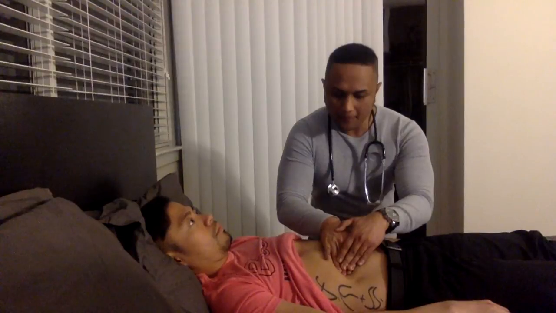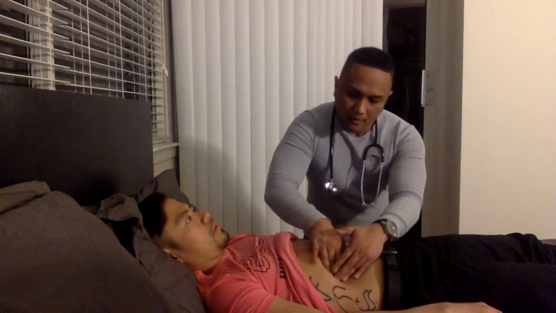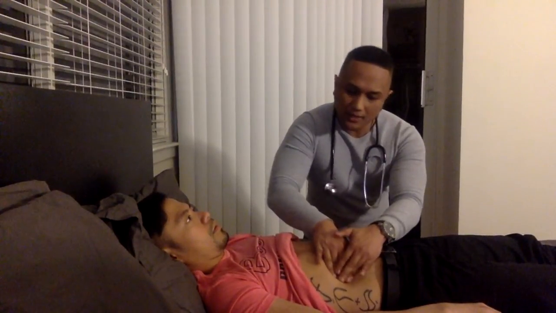With the right upper quadrant, when you palpate, you want to be able to feel the liver border. To do that, you push down and up toward the costal margin, and you ask your patient to take a deep breath. So when I push down, Robert, take a deep breath. Okay. So you push down and up, and you'll be able to feel the liver border.